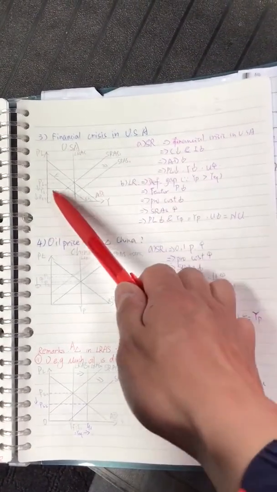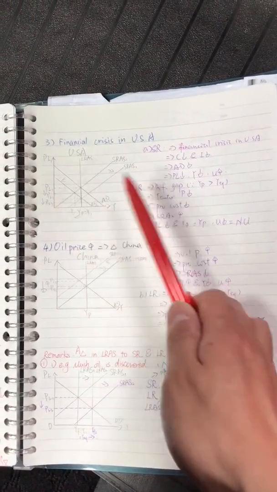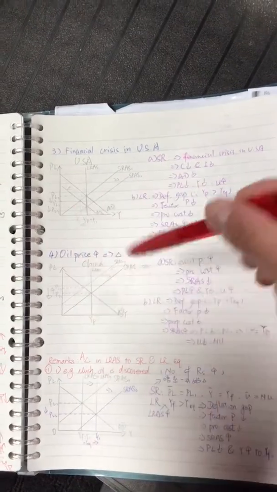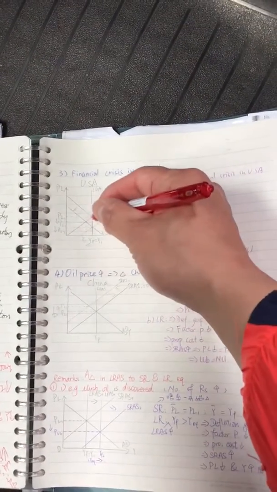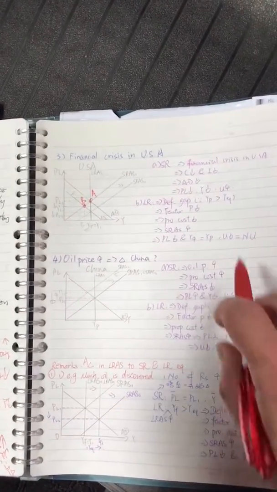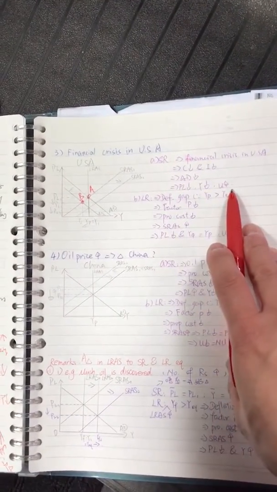So the price level will fall from PL1 to PL2, and the real GDP will fall from Y1 to Y2. Here we can see this is point A, and this is point B for the short run situation. And when Y goes down, unemployment will go up.